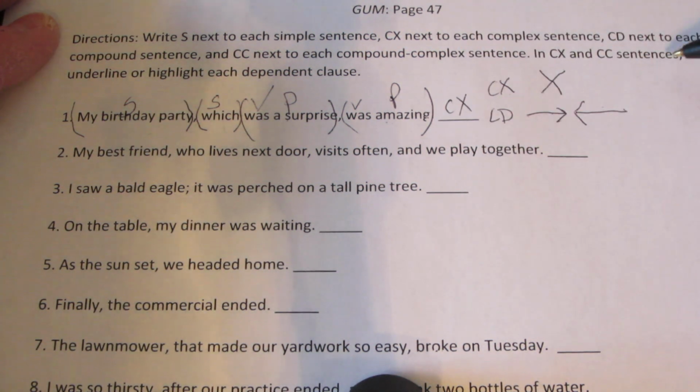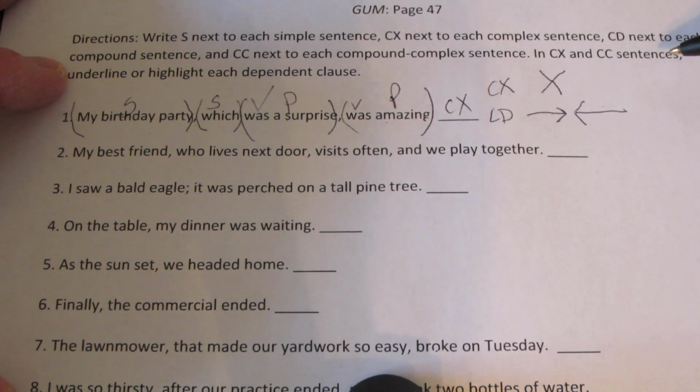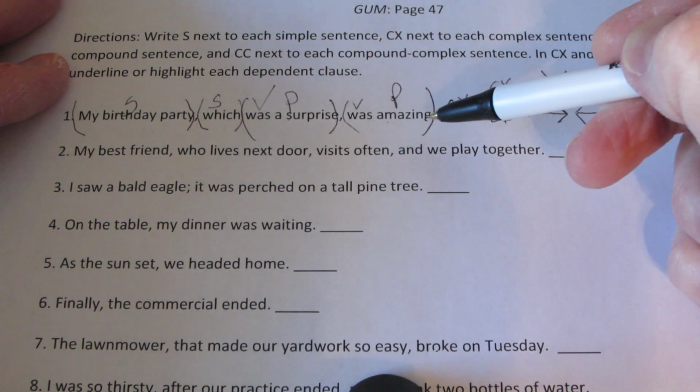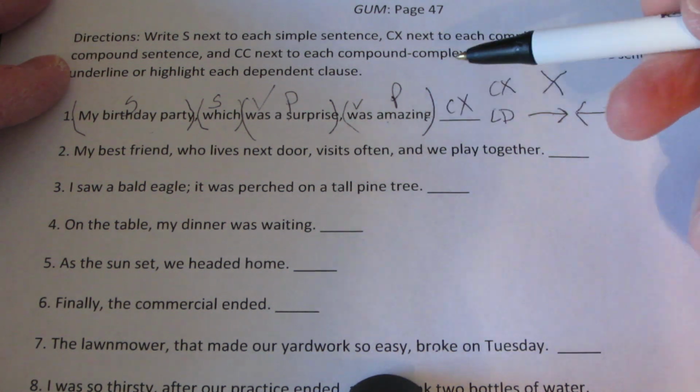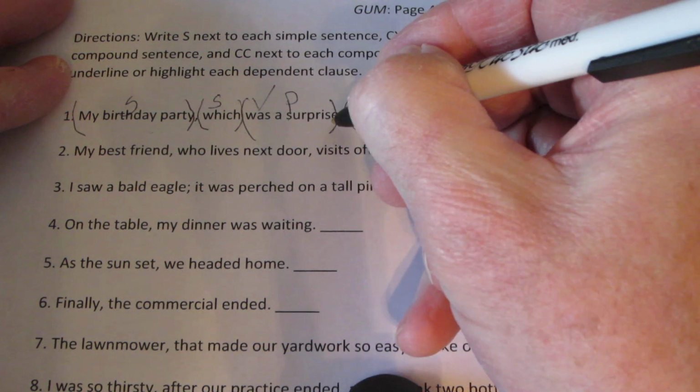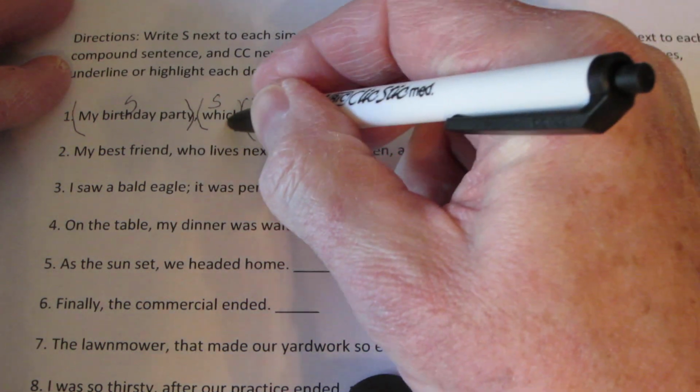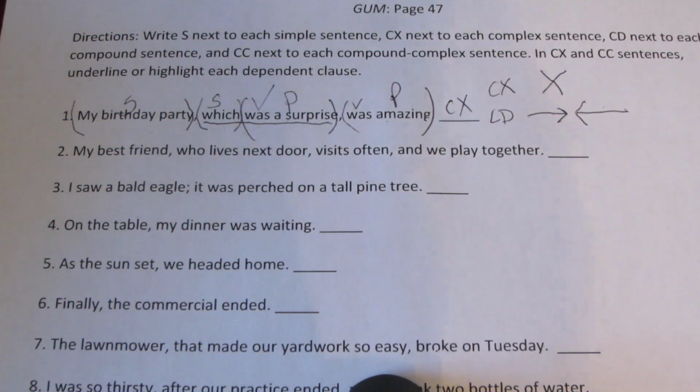But the directions also tell us that we have to underline or highlight each dependent clause. Well, I'm working by hand here. You're going to be working on the computer. Most of you have chosen to highlight, but underlining on the computer is fine too. I'm just going to underline here the dependent clause.